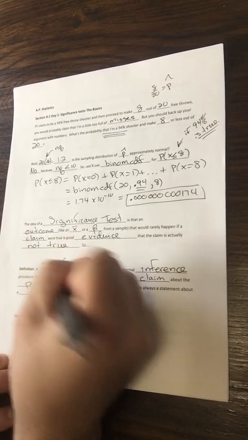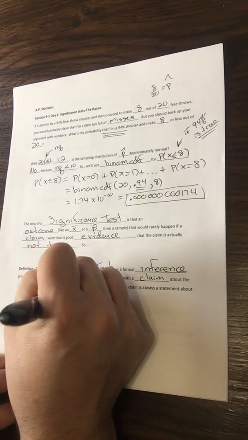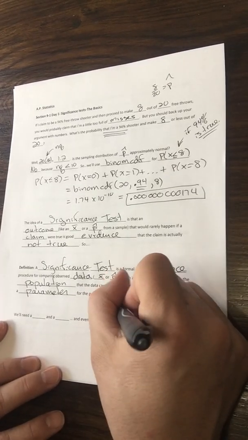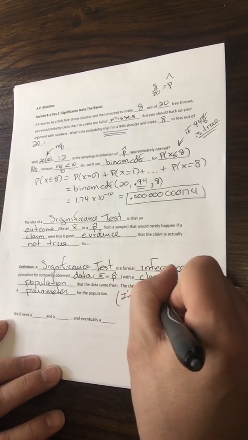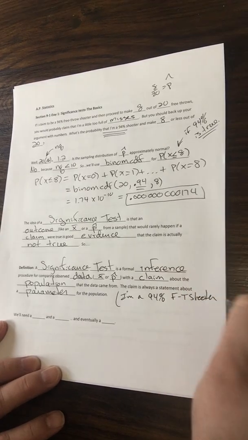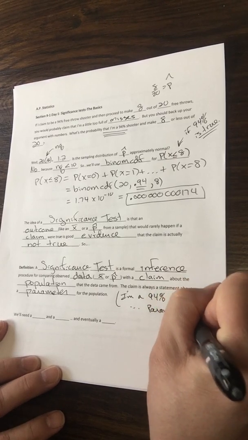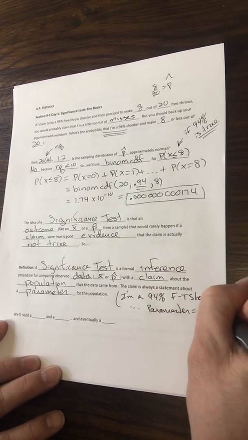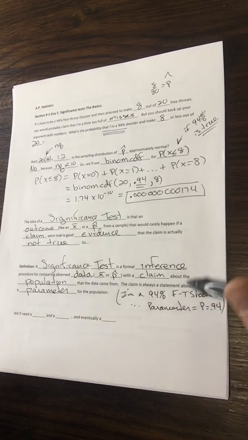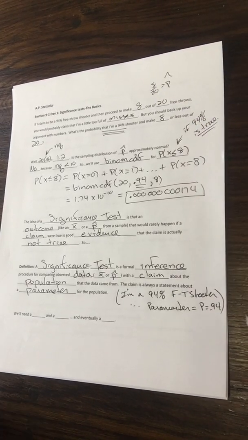Like I'm a 94% free throw shooter, right? The claim is always a statement about a parameter. When I say I'm a 94% free throw shooter, I'm referring to a population proportion. That's my claim, which means the parameter is p equals 0.94. Then we take a sample, get data, and find the probability I would get data that far away from this 94% if that was actually true.